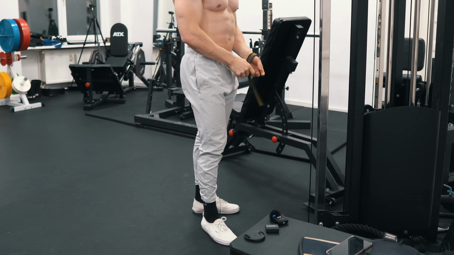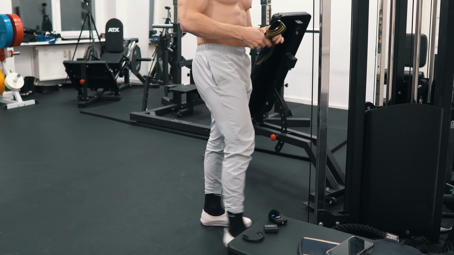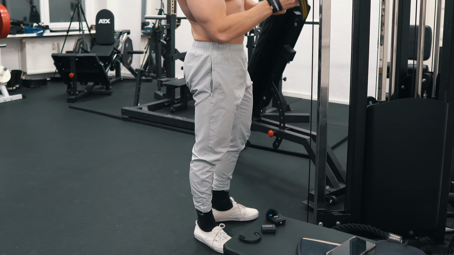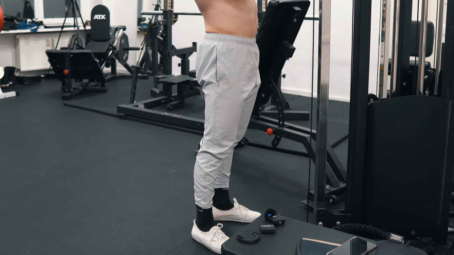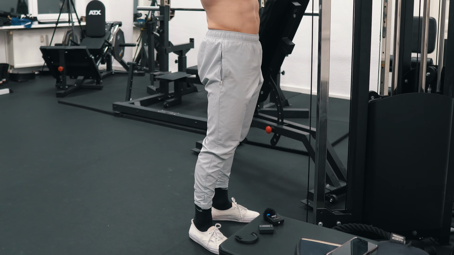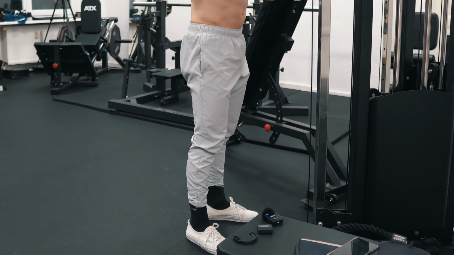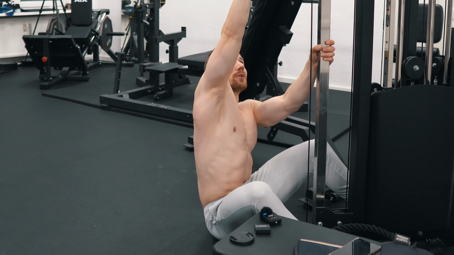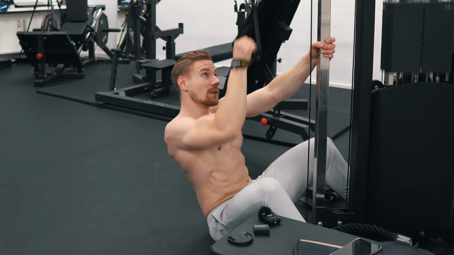I really can't go much heavier. As you can see, it's already lifting me up. So I might just go a bit lighter in the future and do a bit more reps than 8. But it's of course a lot more fun to push more weight or pull.